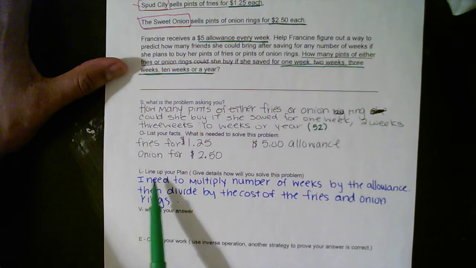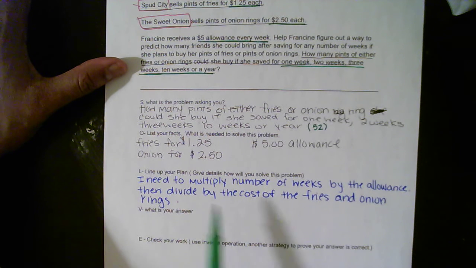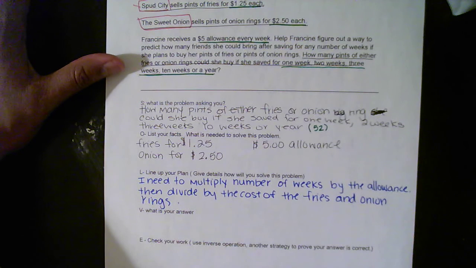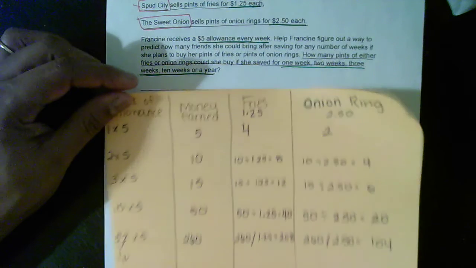So my plan to solve this problem was that I needed to multiply the number of weeks by the allowance, then divide by the cost of the fries and the onion rings. That's how I knew that plan was going to tell me how many fries or onion rings she could buy with the number of weeks that she saved. If she saved her allowance, this would be how much she would be able to buy of either the fries or the onion rings.